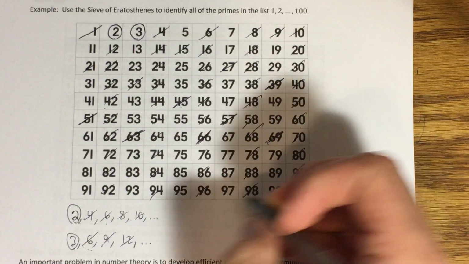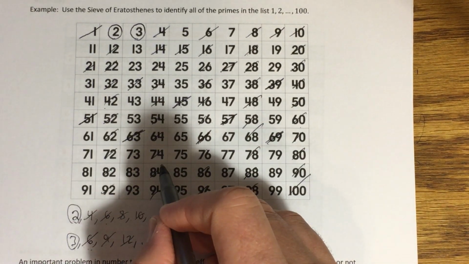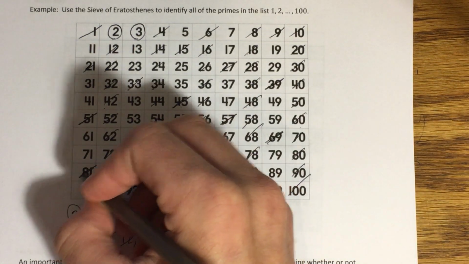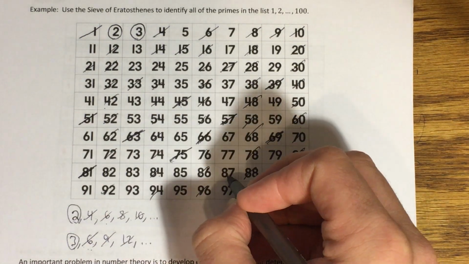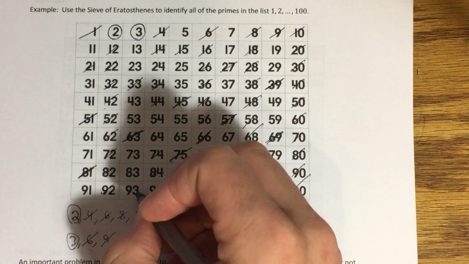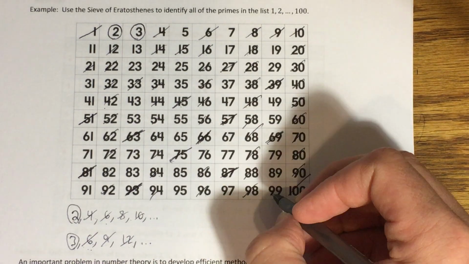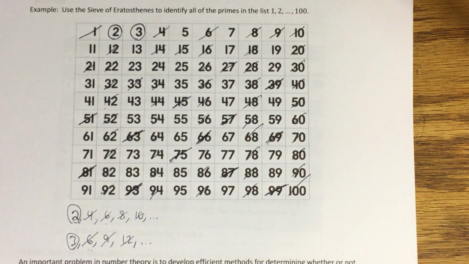69 is a composite. 72, 75, 78, 81, 84, 87, 90, almost there, 93, 96, and 99. And that's as far as I can go from the numbers 1 through 100. So we crossed off several more numbers in that process, all of which are now known to be composite. Then I would move on to the next number in the list and repeat this process.